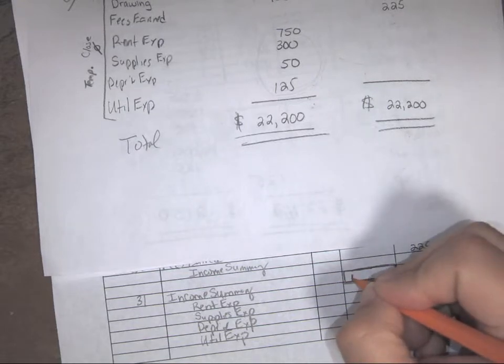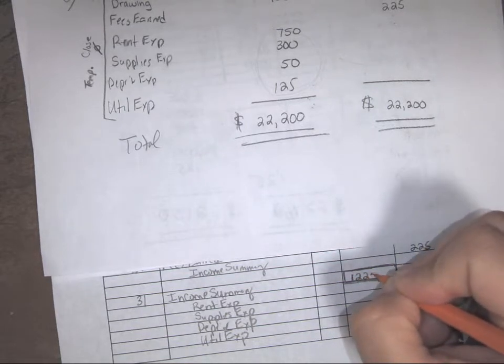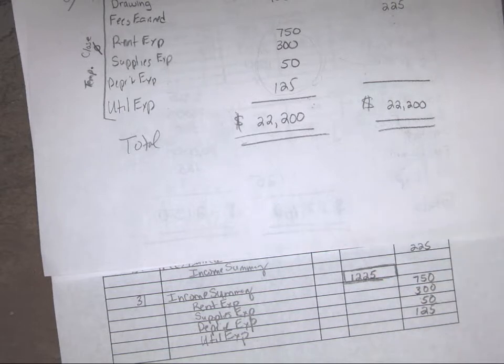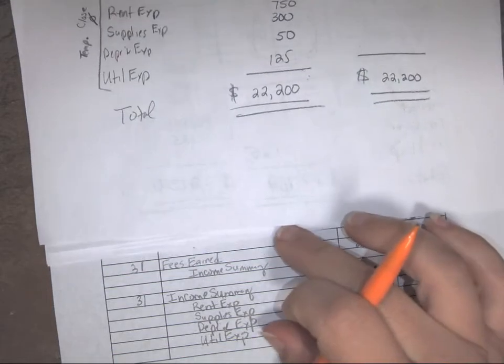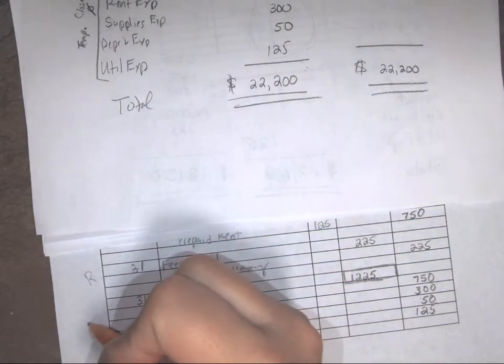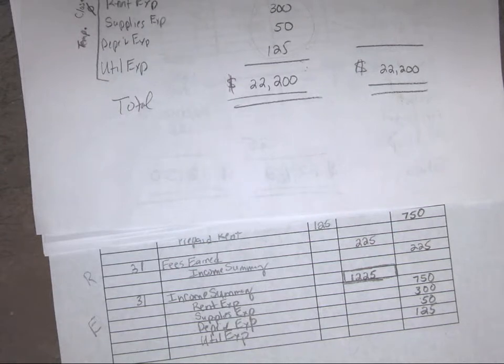And so that 1225 would go in that space right there. So now we are at the point where we've done the R, we've done the E, and so now we have to move to the I.